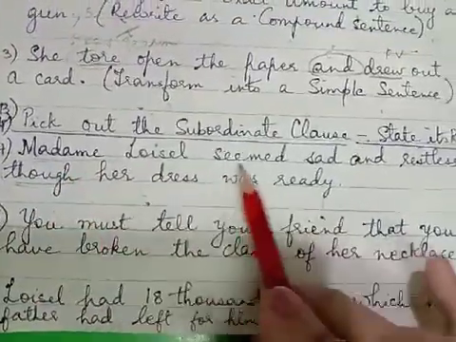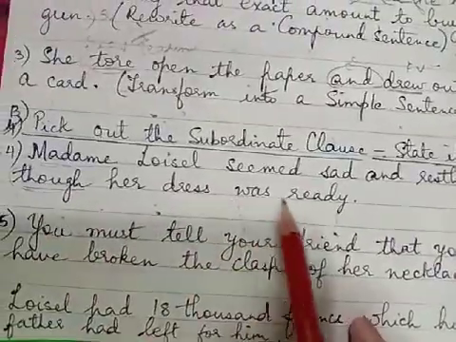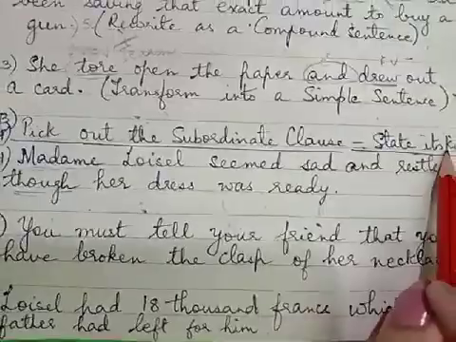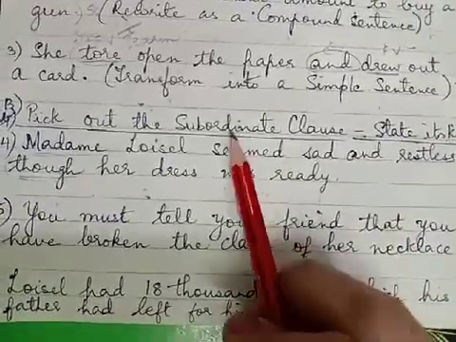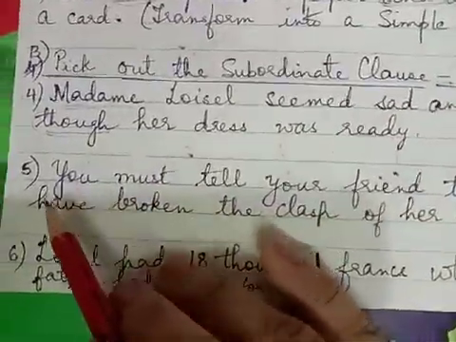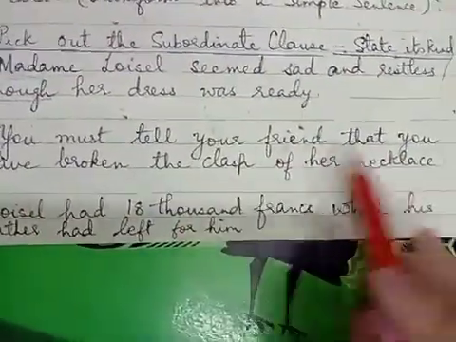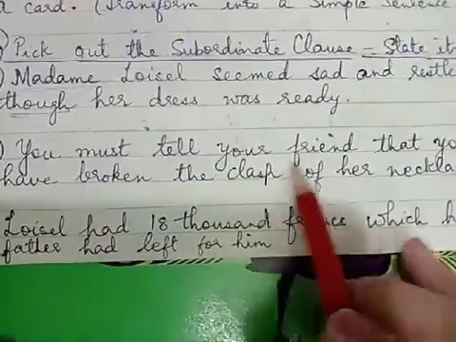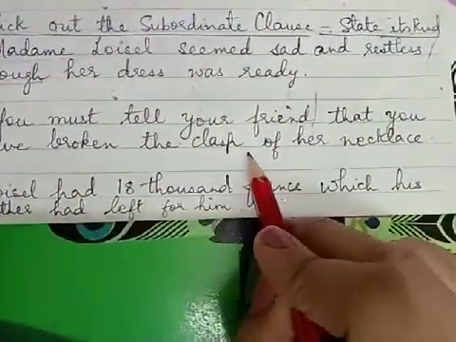Okay, so Madame Loisel seemed sad and restless will be your main clause. Though her dress was ready will be your subordinate adverb clause of concession or of supposition. You can write, both are the same. So that will be your identifying the clause and stating its kind. Next, you must tell your friend that you have broken the clasp of her necklace. Here, you must tell your friend, your sentence breaks here, that you have broken the clasp of a necklace.